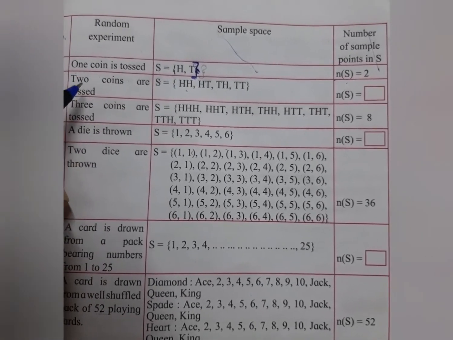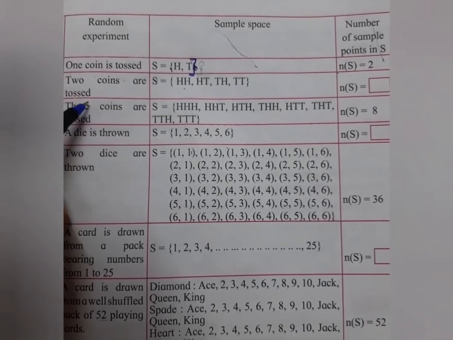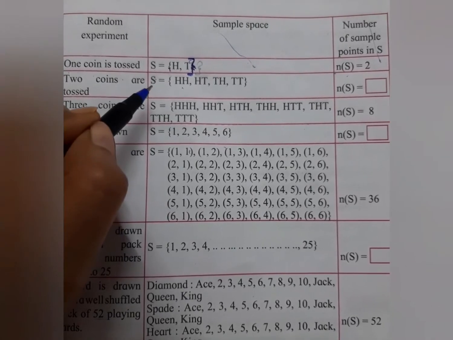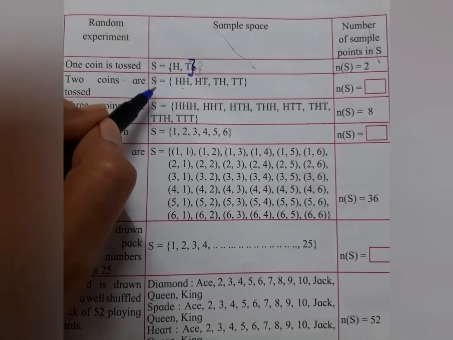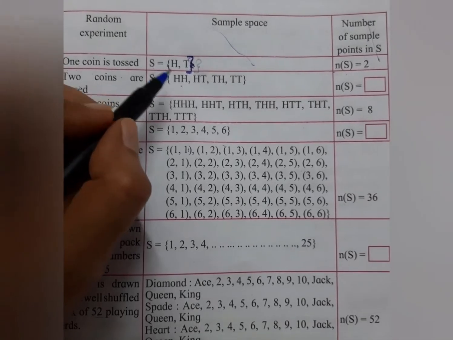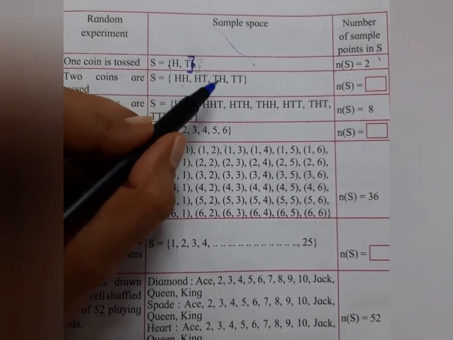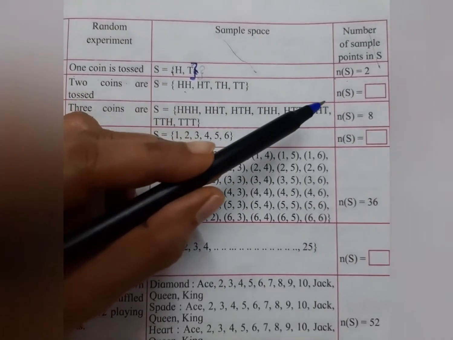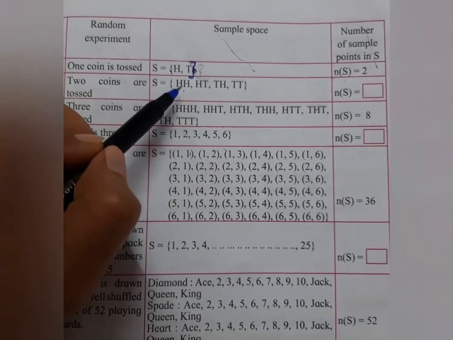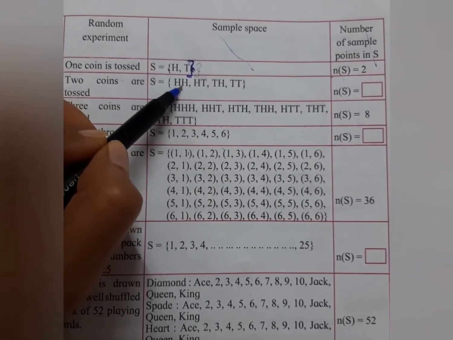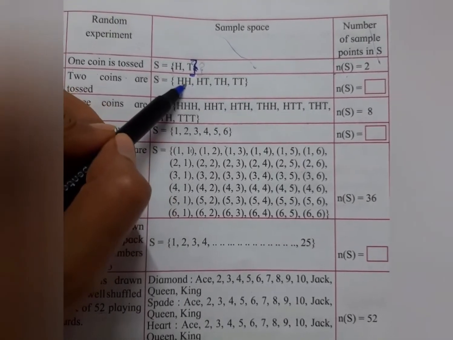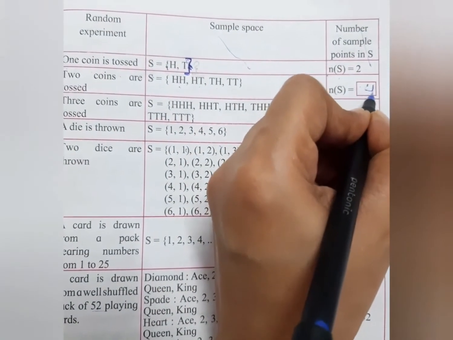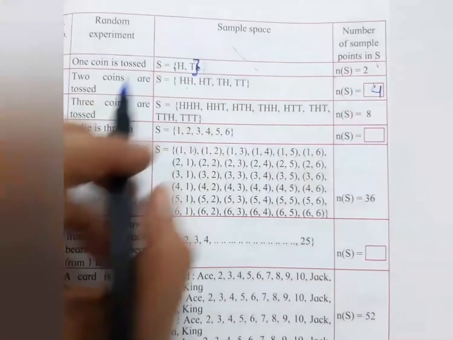Next, students, when two coins are tossed simultaneously, what will be the outcome, students? How do we write the sample space? S is equal to curly bracket HH, HT, TH, TT, and the curly bracket is closed, students. And the number of elements in the sample space we can write here. How many outcomes are present inside the curly bracket? 1, 2, 3, 4. So here we can write, students, 4. So here we write number 4.